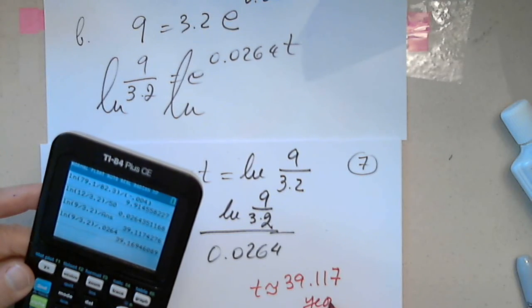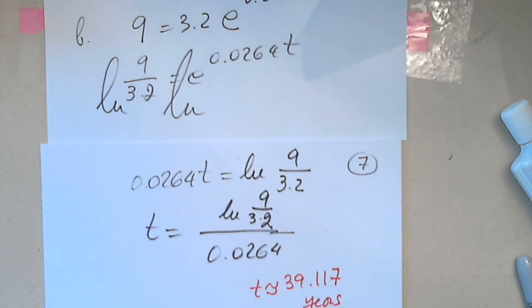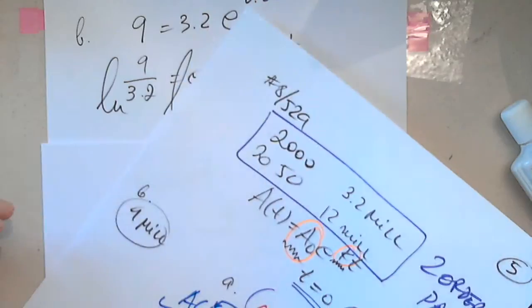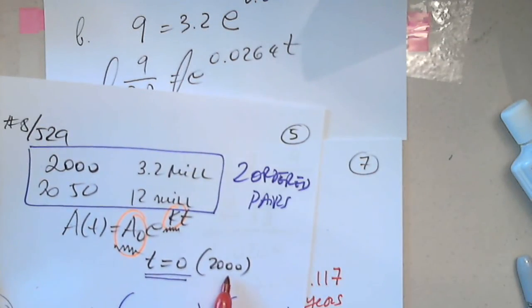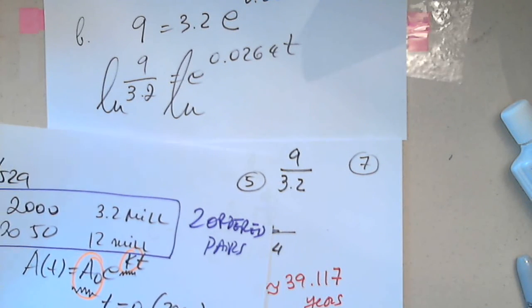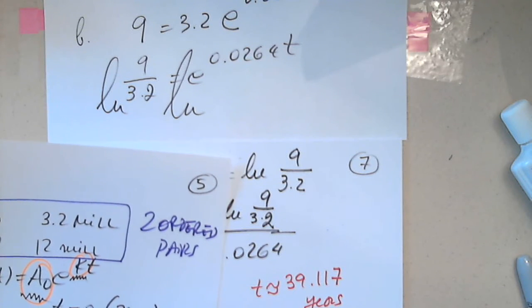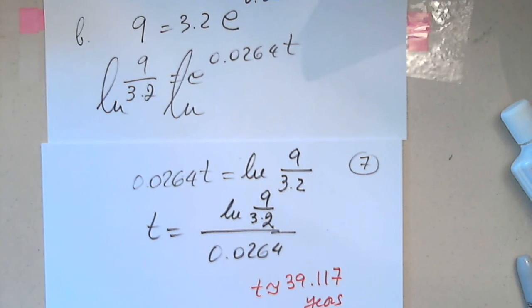So this is years. And we were talking about since the year 2000. That was our initial moment, so t equals 0 in 2000. So this is in 2039 approximately.